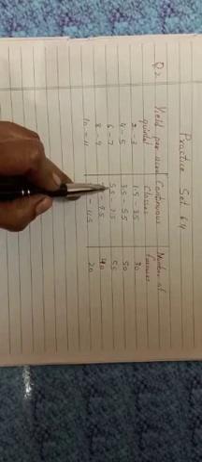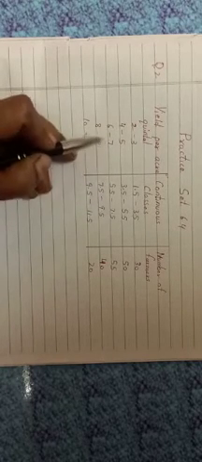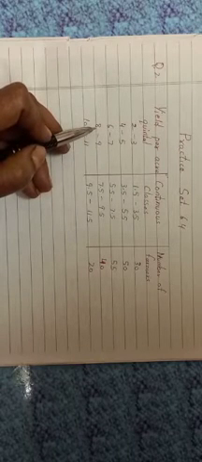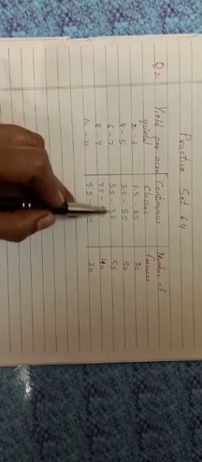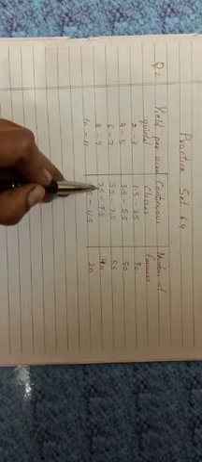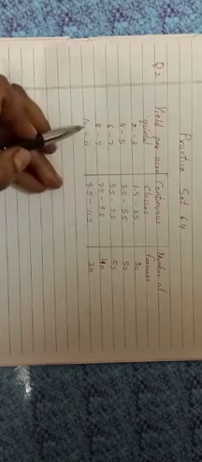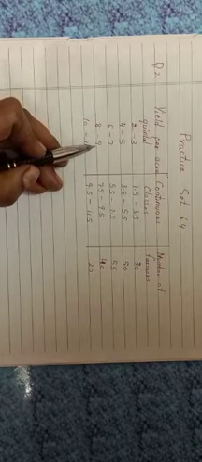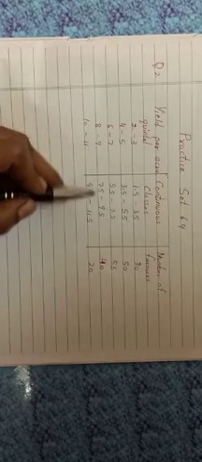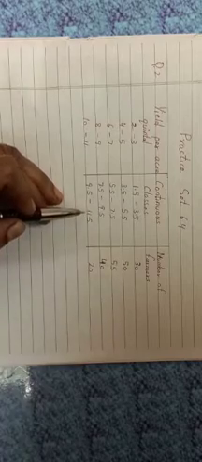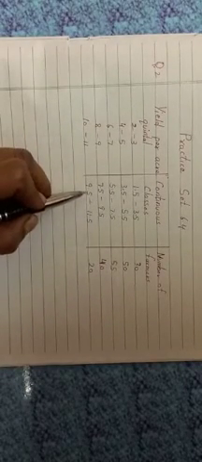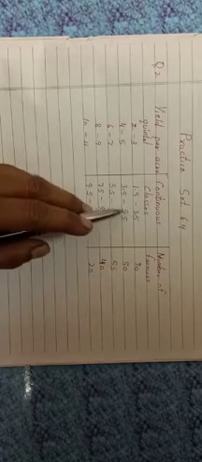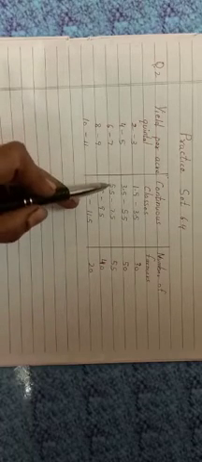Upper limit should be equal to lower limit. Again 7 plus 8 is 15. 15 upon 2 is 7.5. Upper limit should be equal to lower limit, you have written. Then the next one, 10 plus 9, 19. 19 upon 2, you will get 9.5. Upper limit should be equal to lower limit. So this way you can write. And then you can check the difference also.